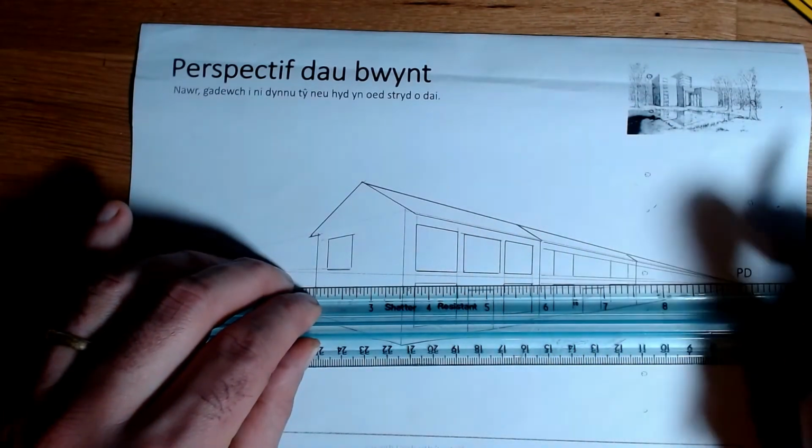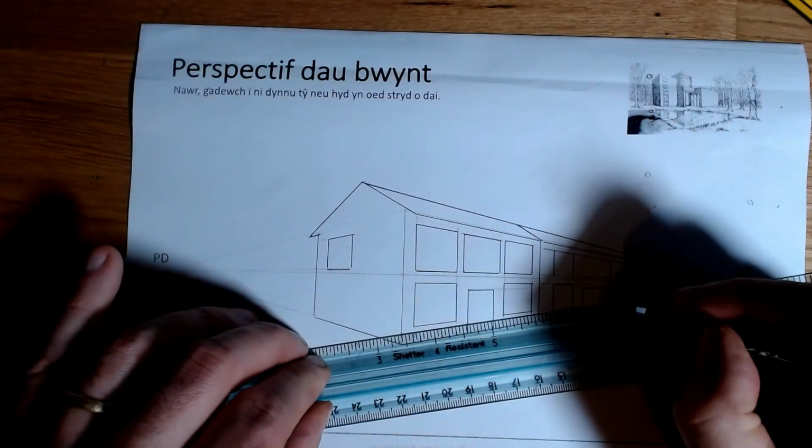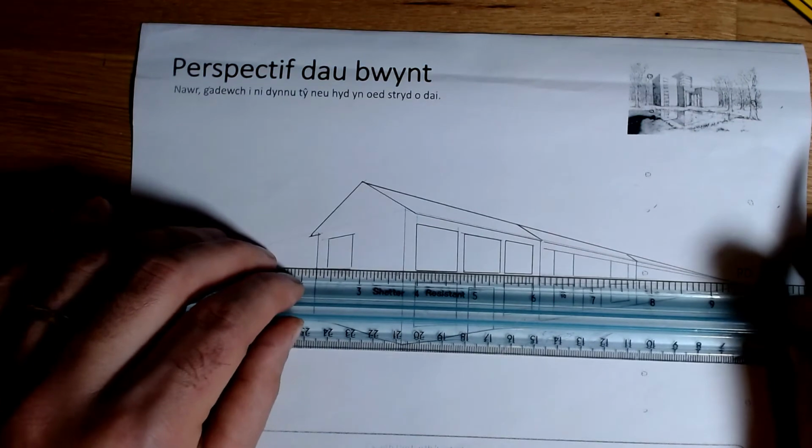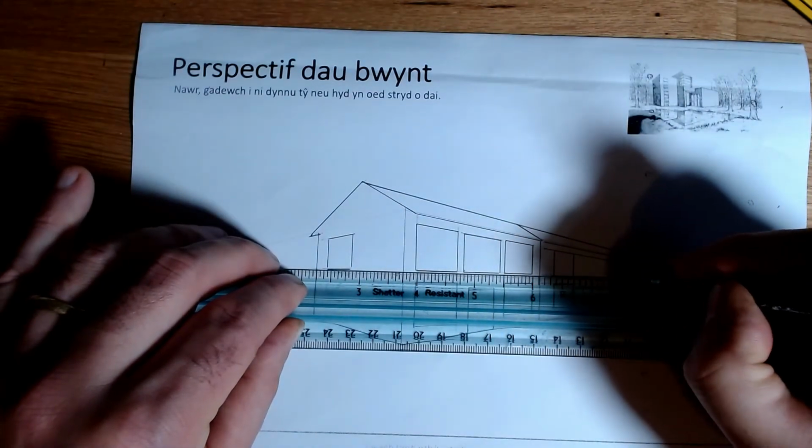I do apologise for this shadow my hand is casting. If I do another video, I'm going to have to look at my lighting setup again. This isn't ideal.